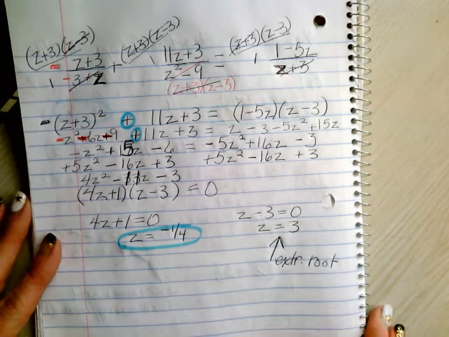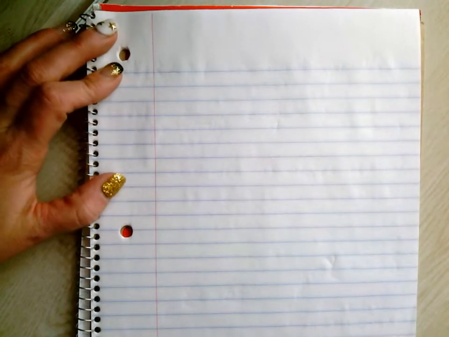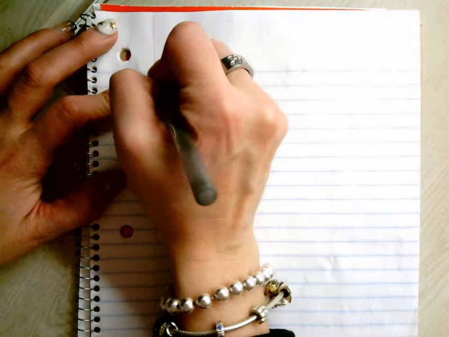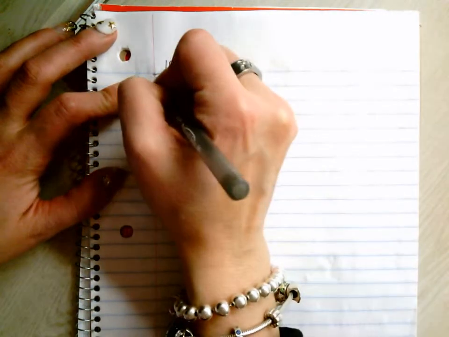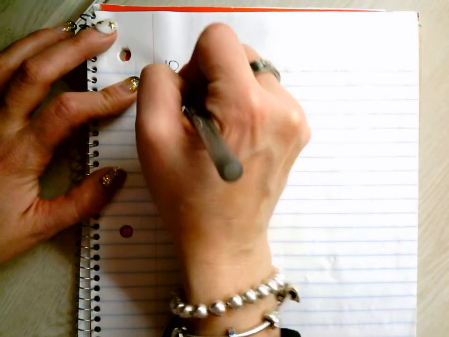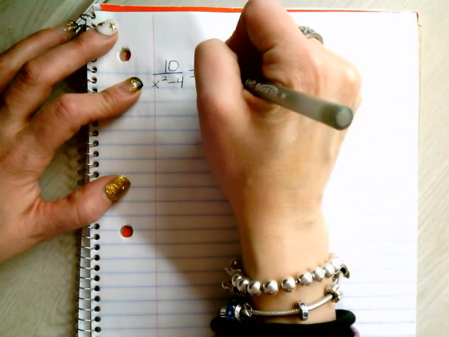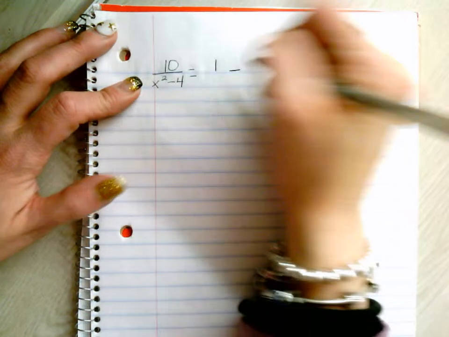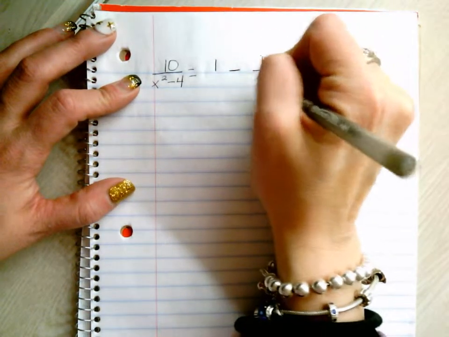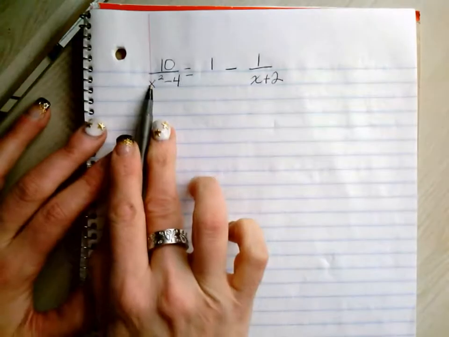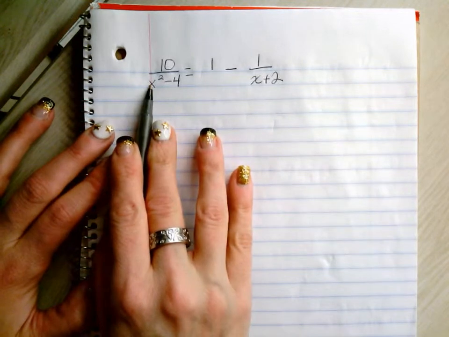One more. I need all the paper I can get. All right. 10 over x squared minus 4, difference of squares, that's convenient, equals 1 minus, okay, 1 over x plus 2. Well, there's the other difference of squares part, right? This is x plus 2, x minus 2.